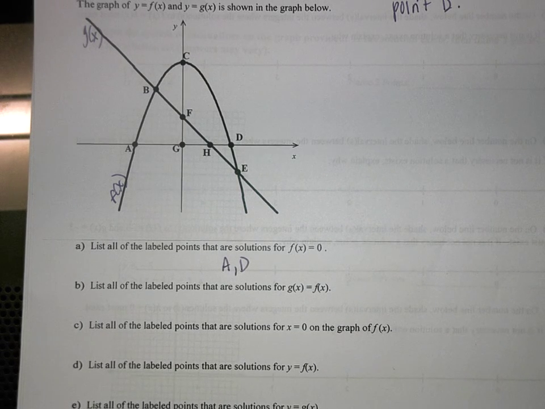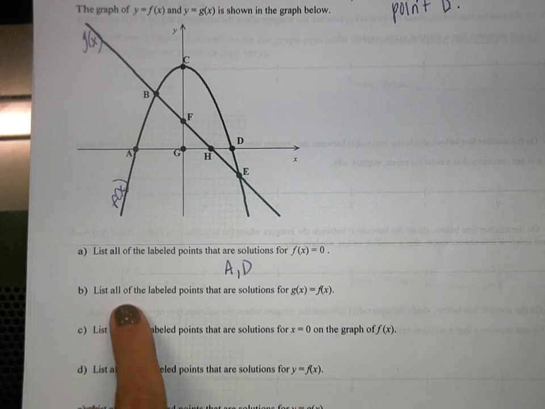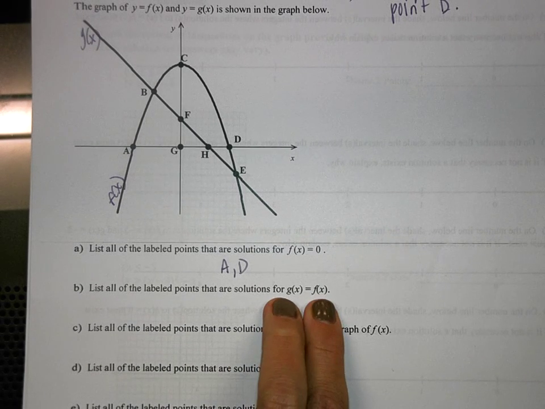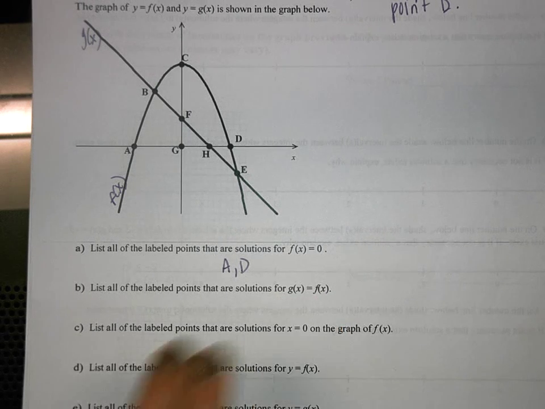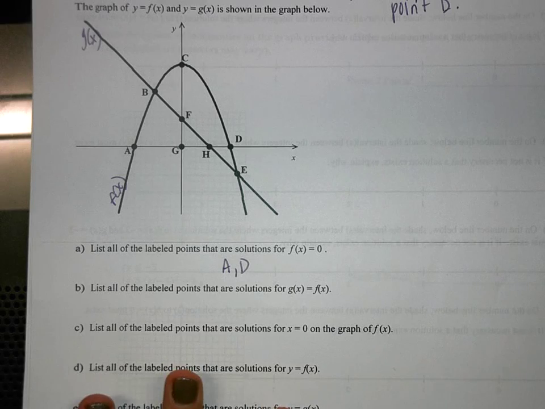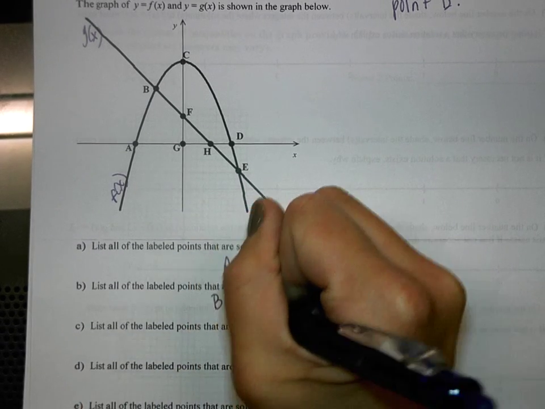Okay, B. B says, list all the points that are solutions for g of x equals f of x. So whenever you have them equal to each other, you're finding their points of intersection. So where do the two graphs intersect? Which points? B and E. Very good. B and E.